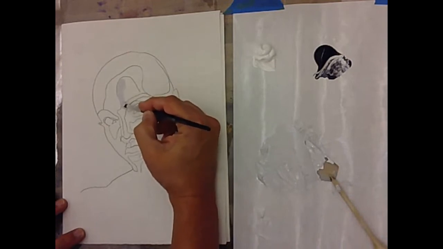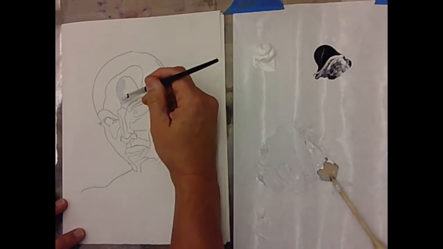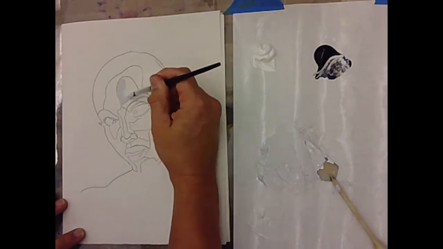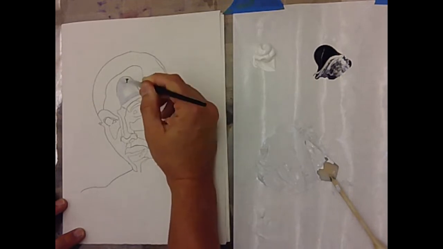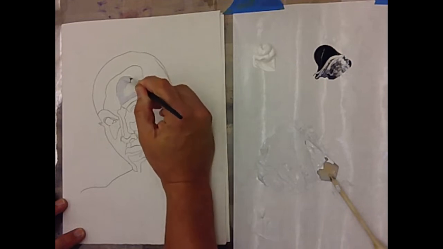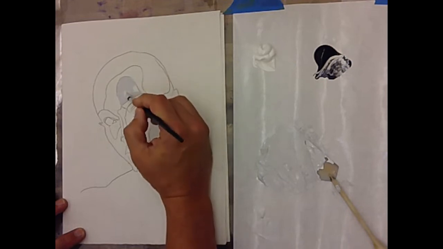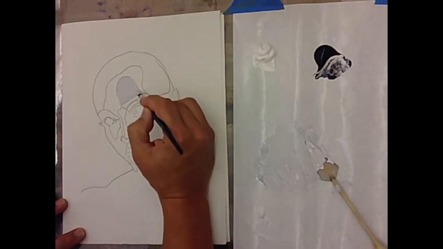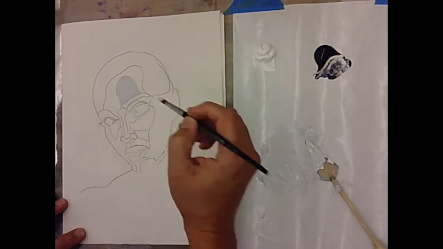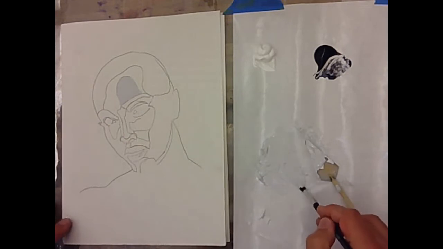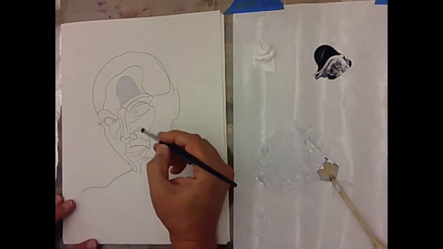I would recommend working either from light to dark or dark to light. I've chosen to go with my lightest values and work my way from those to darker values. I'm going to go ahead and put those values in where I see them.